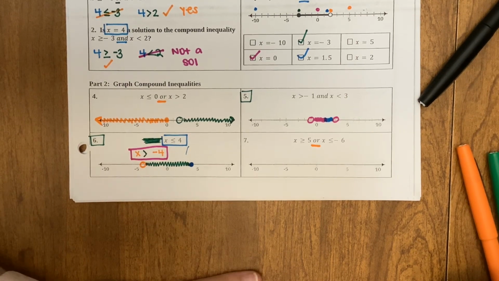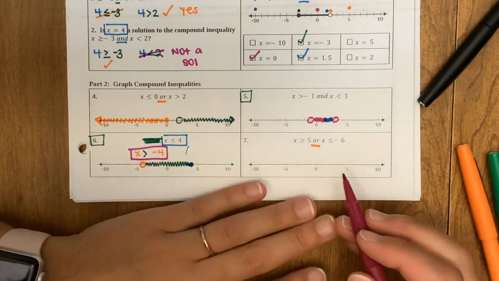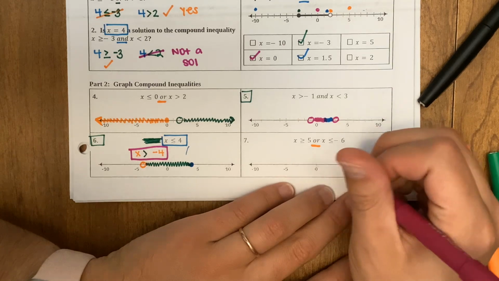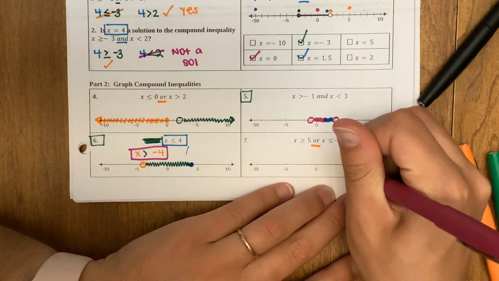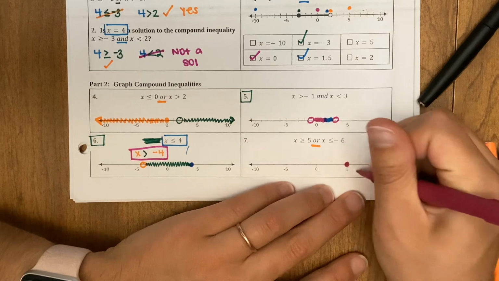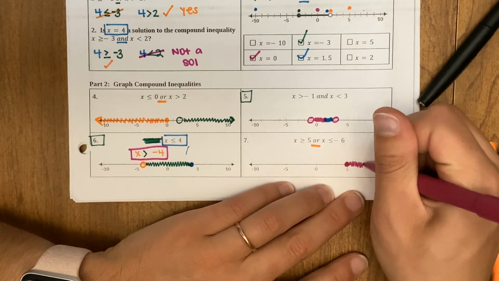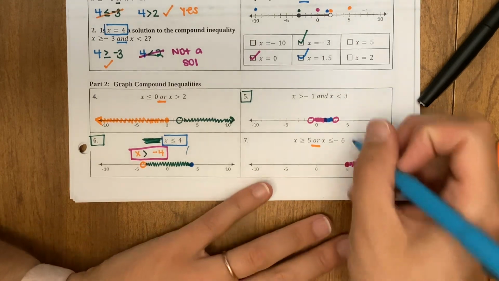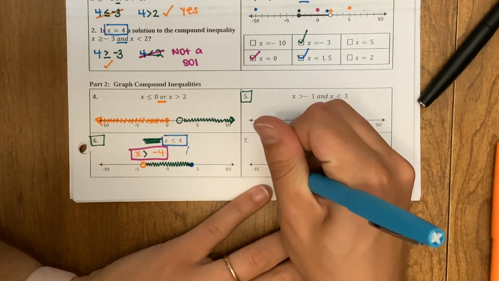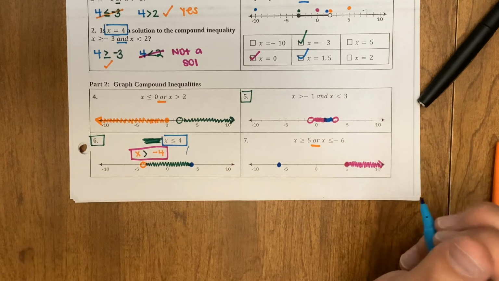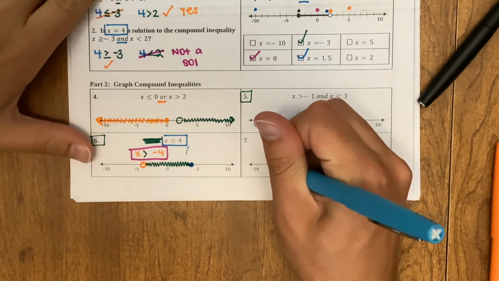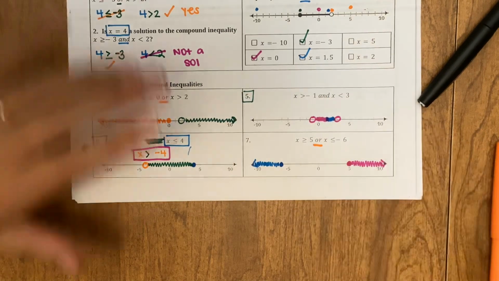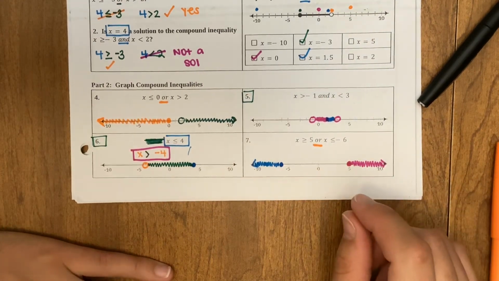This one looks a little bit odd, but that's okay. So let's go to this one. I know I need an open bubble. I lied. I need a closed bubble on my 5. My arrow is pointing to the right, so I'm going to shade to the right. I need a closed bubble on my -6 as well. And if I look at that -6, it is pointing to the left, so I'm going to shade to the left. Since it has the word or, I already underlined it, they should be going in opposite directions.